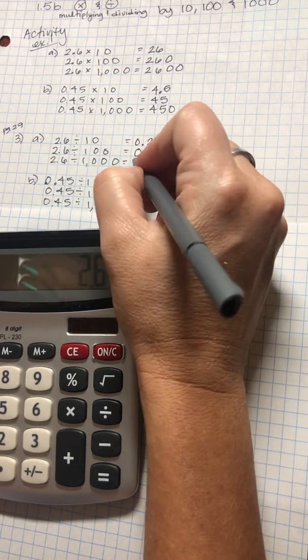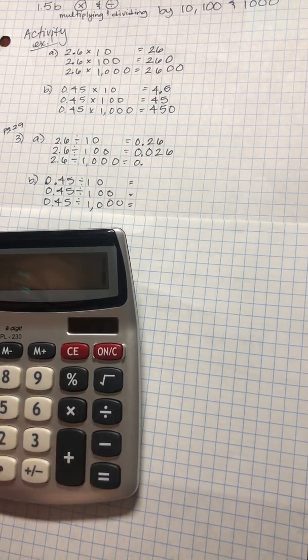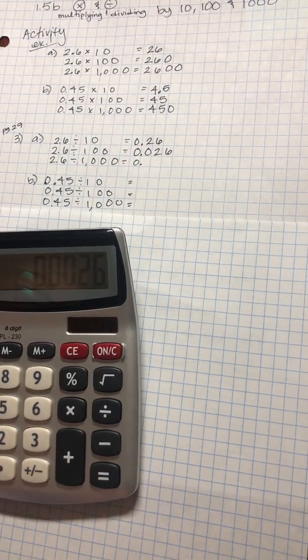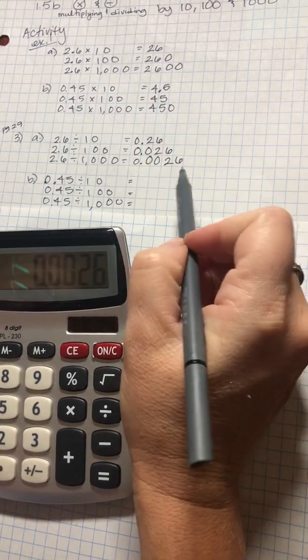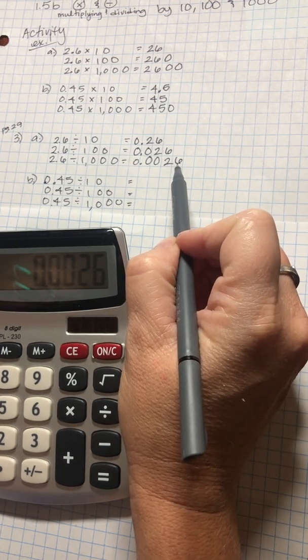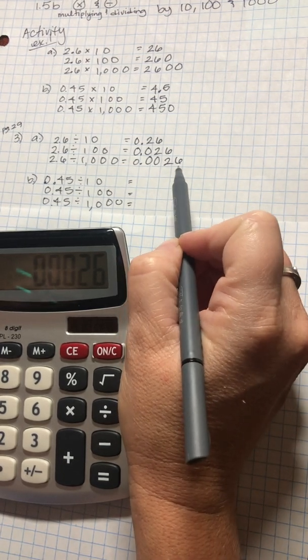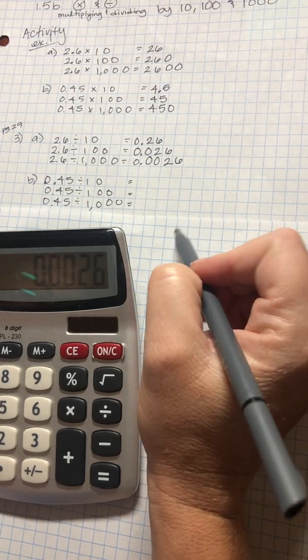What do you think is going to happen for this one? Guesses? 0.0026. So now the 6 is in the ten-thousandths place. So we have 26 ten-thousandths. It's a very small number.